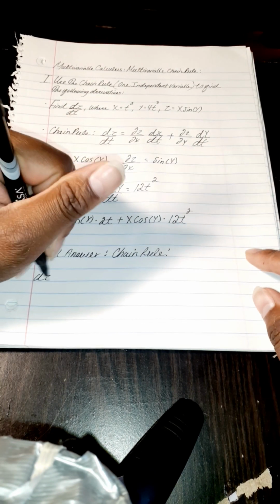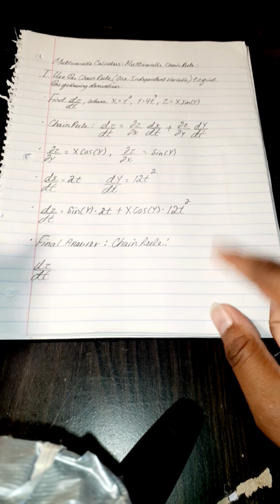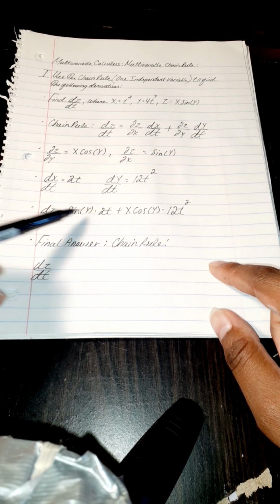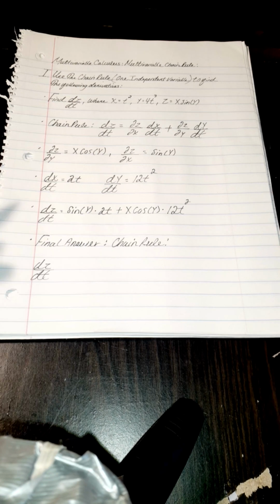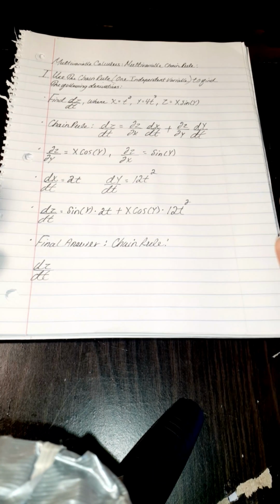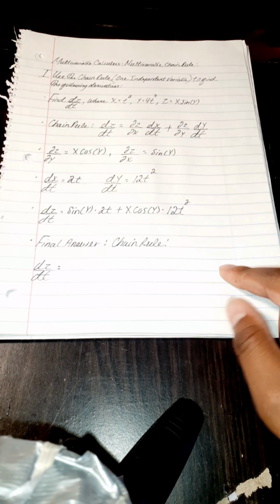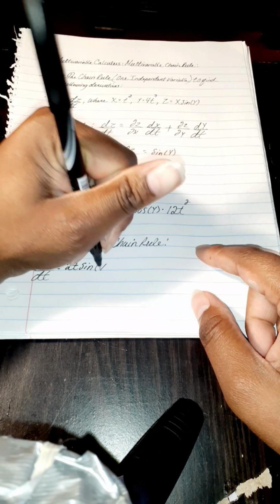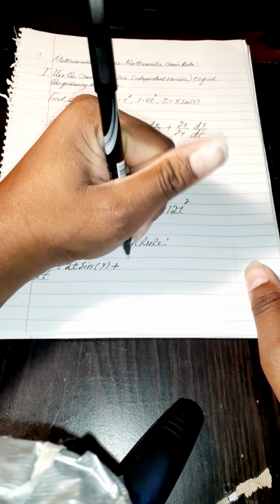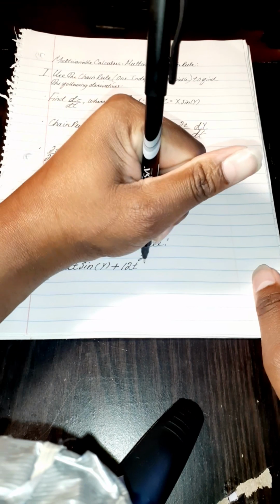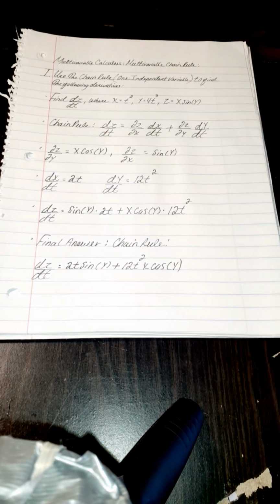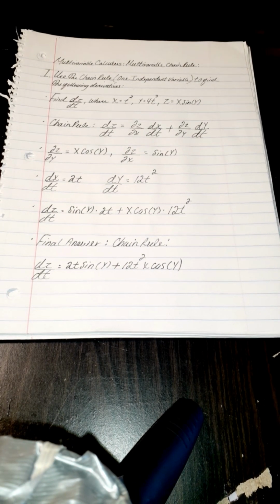So it looks like dz over dt. Let's clean it up a little bit. Remember, multiplication is commutative, so you can move this stuff around on this side. If you want the sine of y to go first, that's the same thing as 2t times sine of y, because multiplication is commutative. So it is perfectly fine for us to clean it up this way and say we'll just have 2t times sine of y. And again, I'm just going to clean it up. It's going to be 12t squared x times cosine of y. That's your solution.